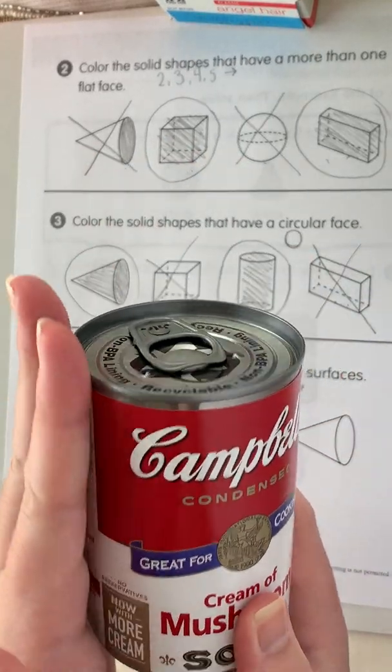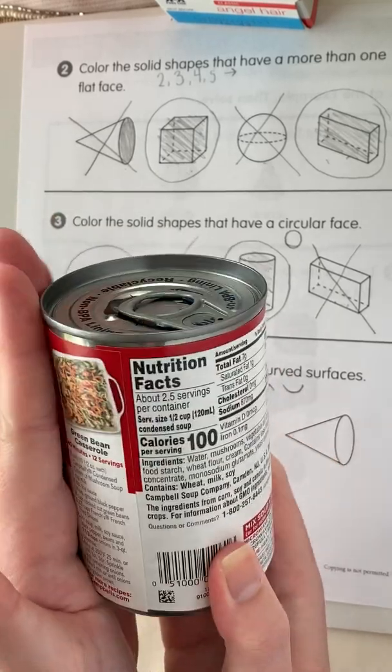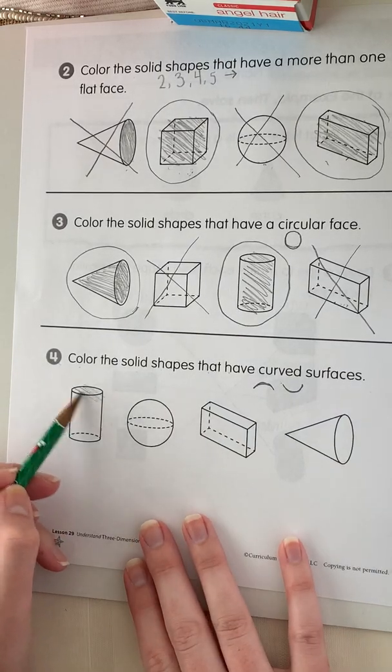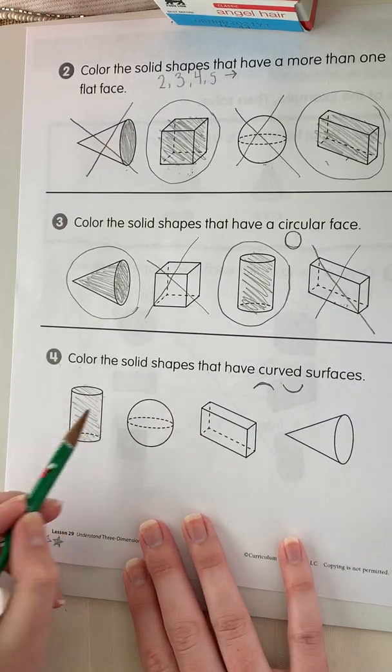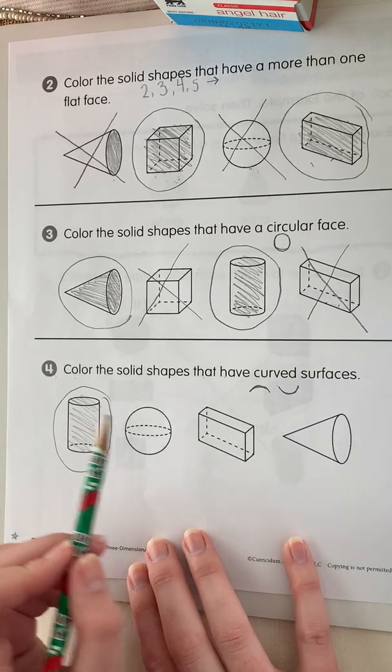However, around the body of the can or the cylinder is curved. So I am going to color in the cylinder because it does have a curved surface.